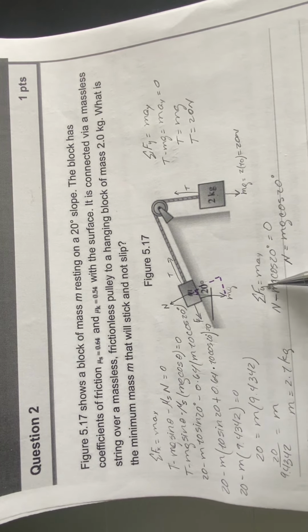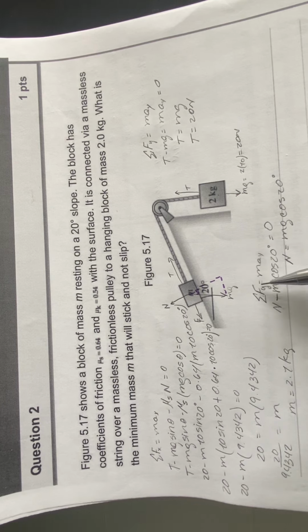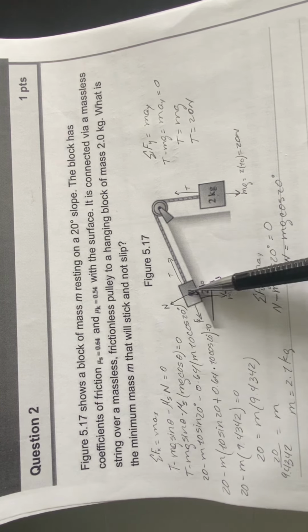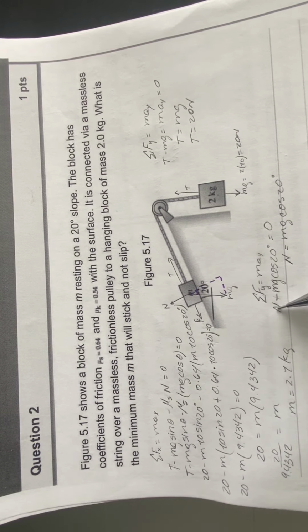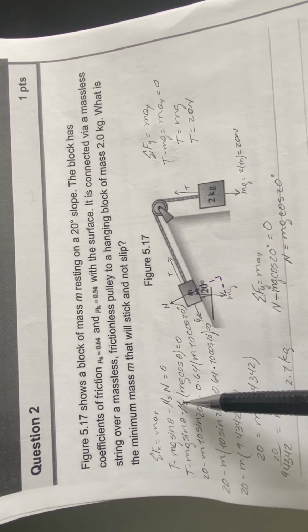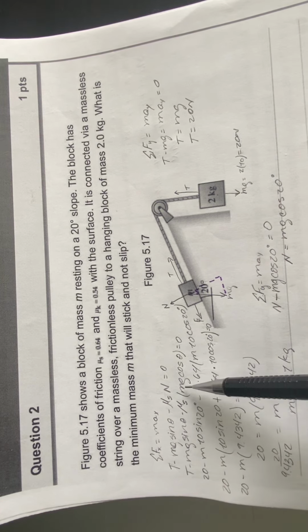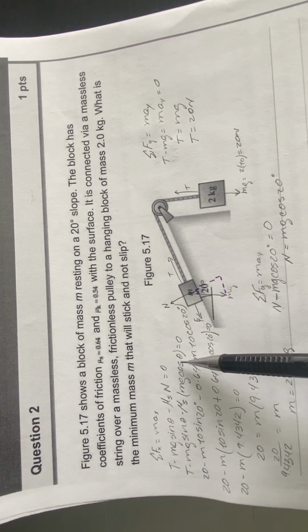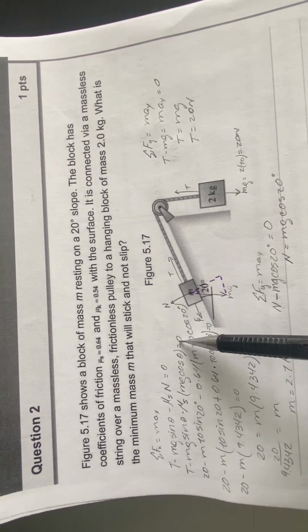To find m, I'm going to use the same equations as before, but for box 1, this box right here. So it's n minus mg cosine of 20 is equal to 0, because there is no acceleration again. So n is going to be mg cosine of 20. This right here we're going to put into this equation here.